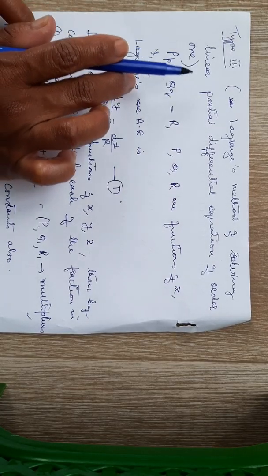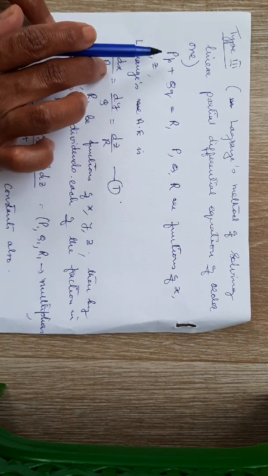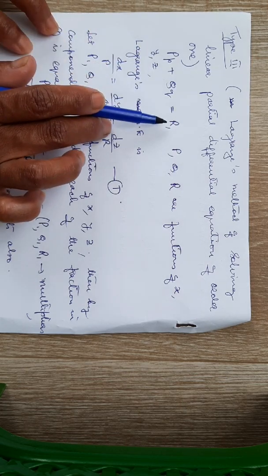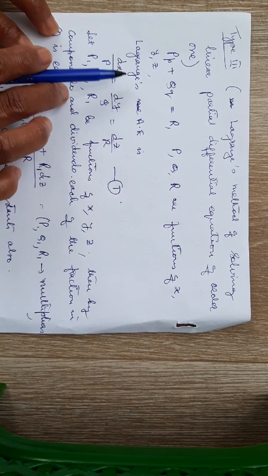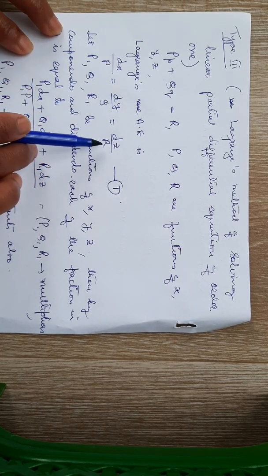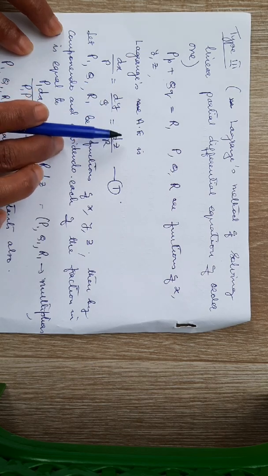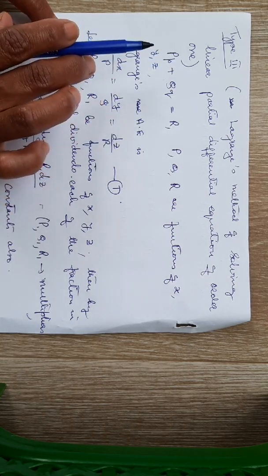Today I'm going to discuss with you type 3 of Lagrange's method of solving a linear partial differential equation Pp + Qq = R. From Lagrange's auxiliary equation dx/P = dy/Q = dz/R, we may not be able to get two independent solutions by using the type 1 and type 2 methods.